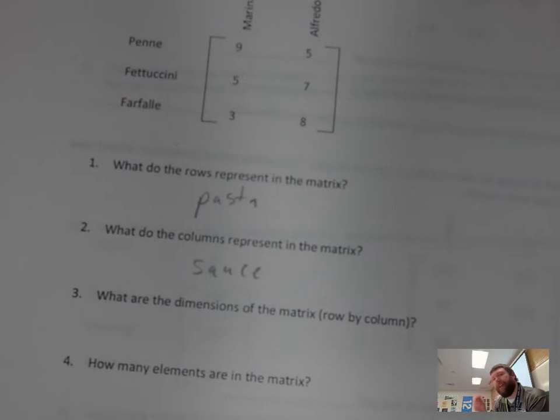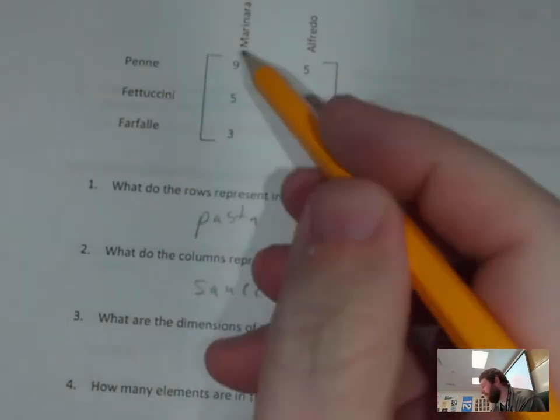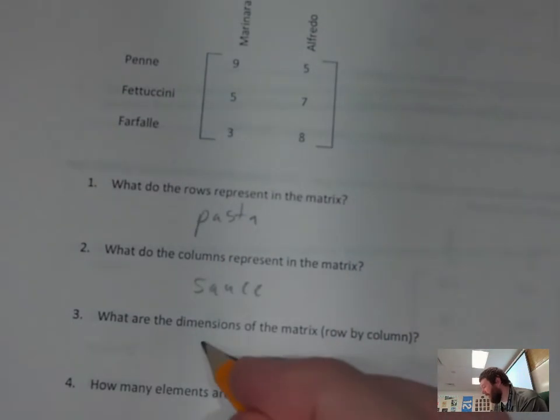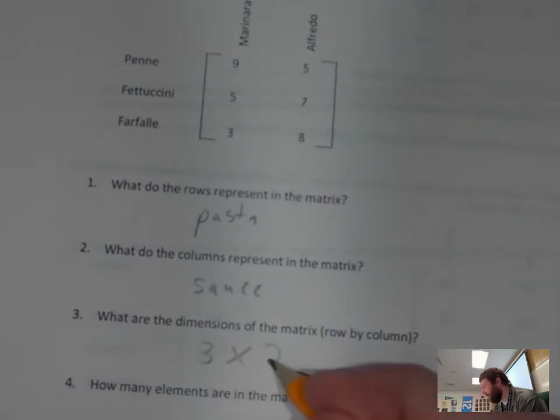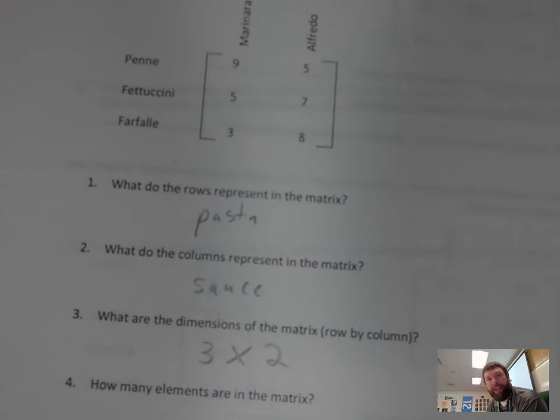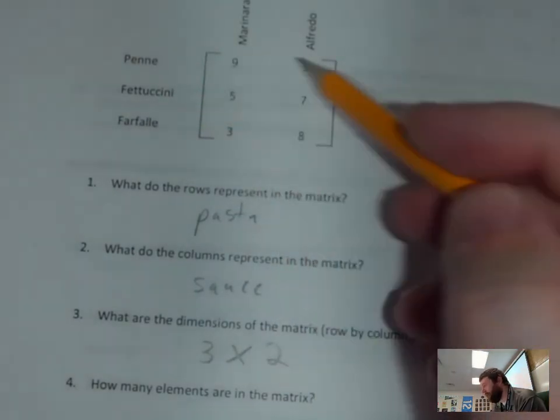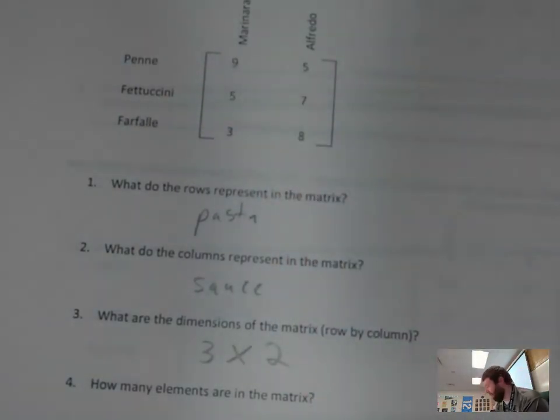And we write this as a number by number. So there are 3 rows here and 2 columns. So we would write that as a 3 by 2. So that is a 3 by 2 matrix. It's always rows by columns. Okay? So 3 rows, 2 columns, 3 by 2.